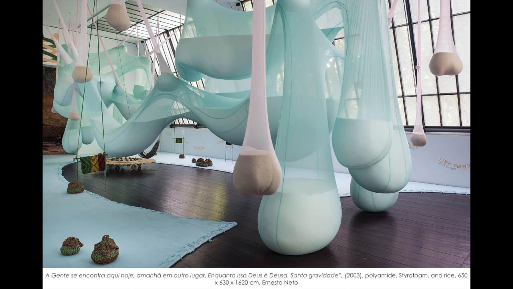This is the artist Ernesto Neto, who's a Brazilian artist. His work explores constructions of social space and the natural world by inviting physical interaction and sensory experience.